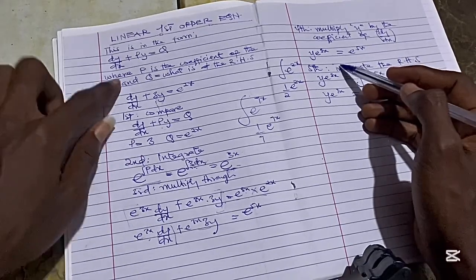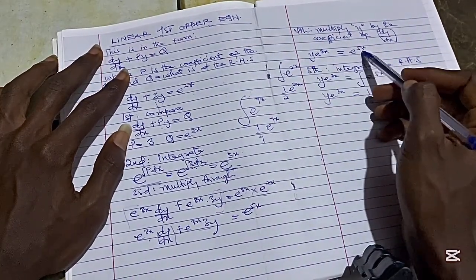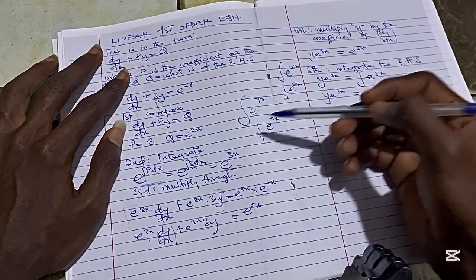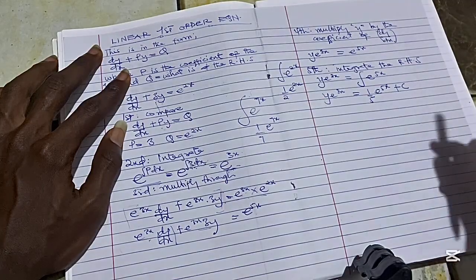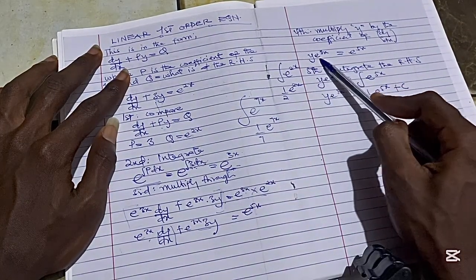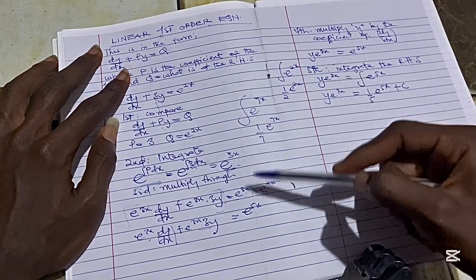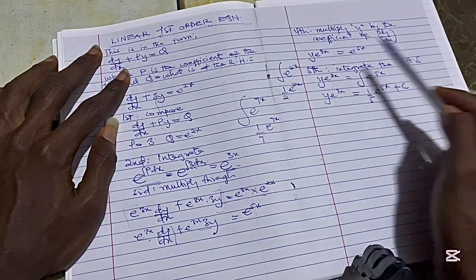Then the first step is you multiply y. So you just put your y down first, multiplied by the coefficient of dy dx. What's the coefficient of dy dx? From the previous step, it is e raised to the power 3x. Then you multiply with it. Is it clear? It's equal to this. So all this will tend towards this automatically.